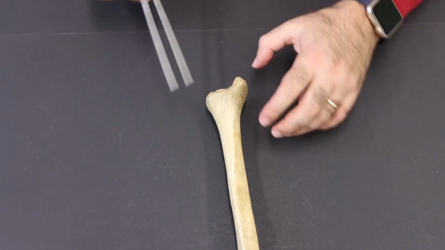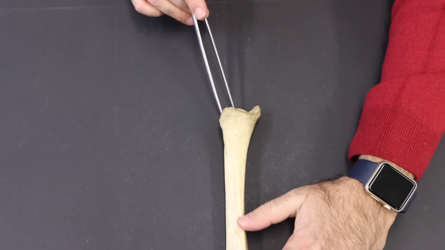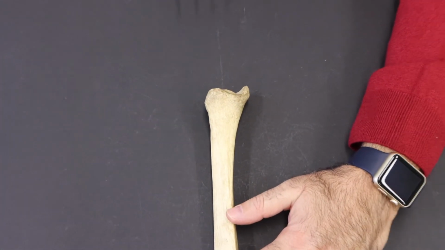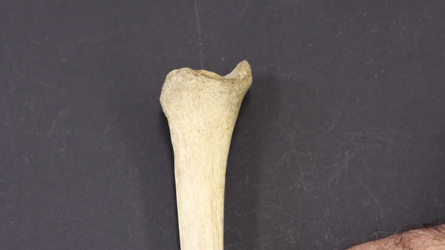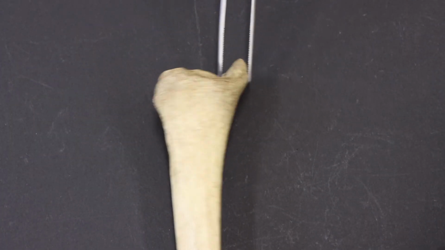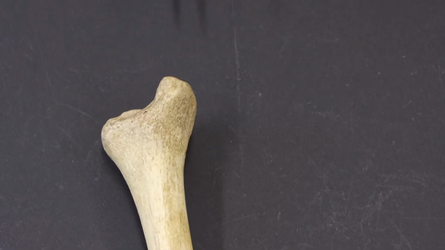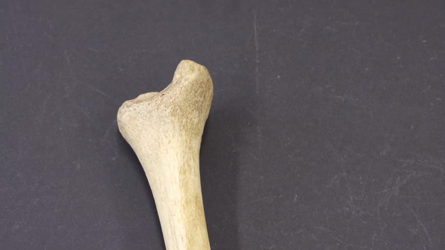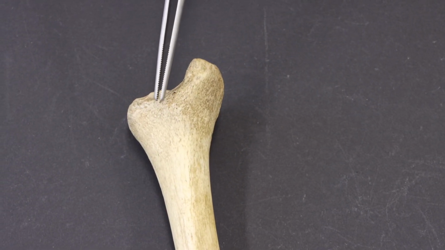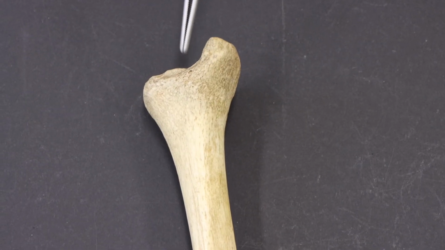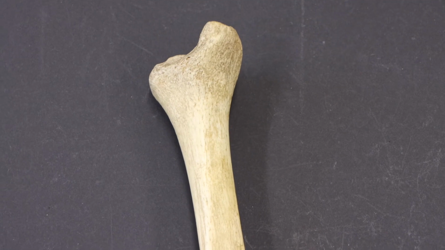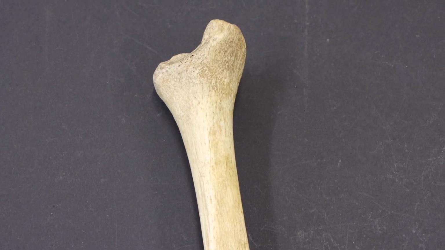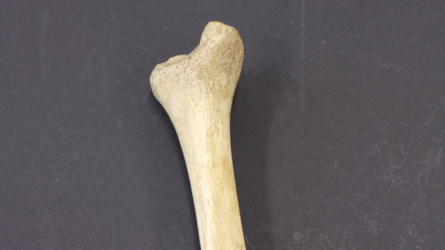Then we go to the distal part. The distal part of the tibia consists of this structure, like the radius and ulna, which had the styloid process. Here at the tibia and fibula we have the malleolus. The tibia has this structure called the medial malleolus, which forms the medial ankle.